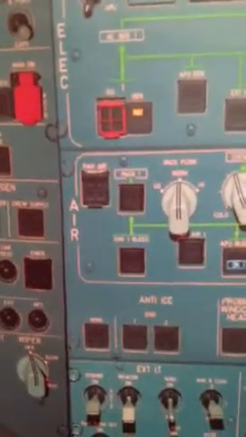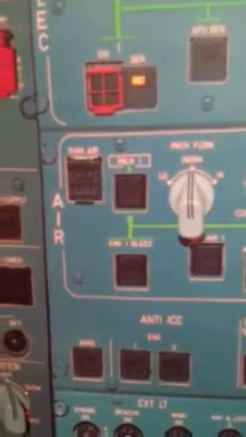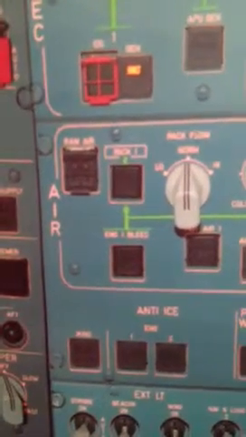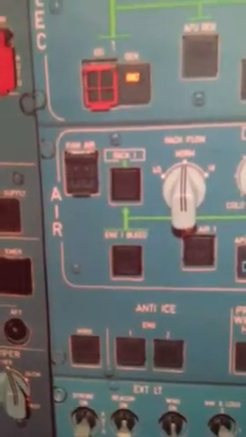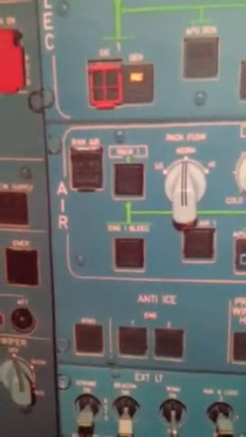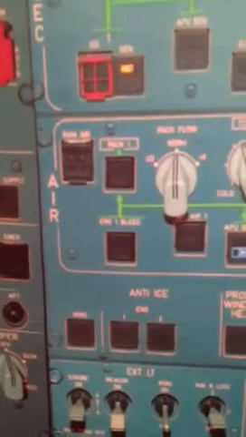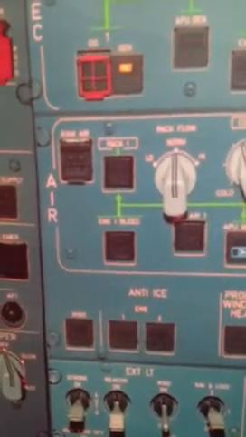Air conditioning. Pack push button. On. The pack flow control valve is automatically controlled. It opens except in the following cases. 1. Upstream pressure below minimum. 2. Compressor outlet overheat. 3. Engine start sequence.